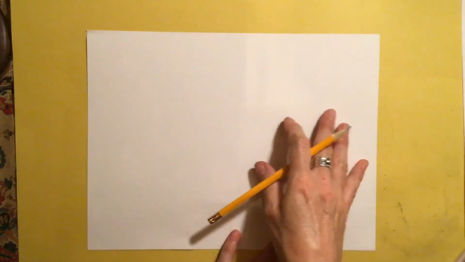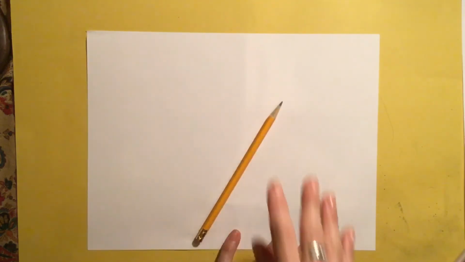So this is just sort of a fun thing to get your mind going, to get your creativity going. And so I just really want you to have fun with this, and I cannot wait to see what type of trees that you design.